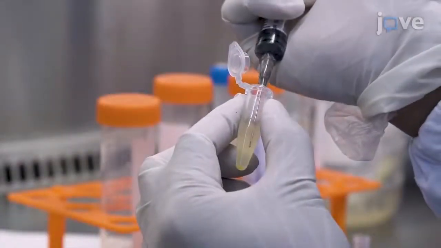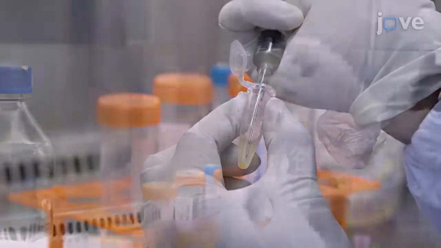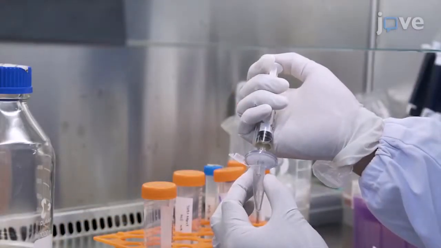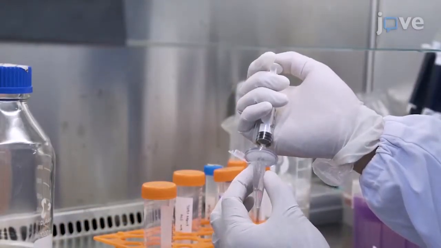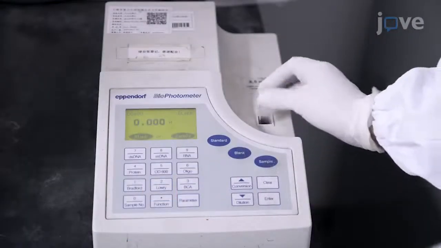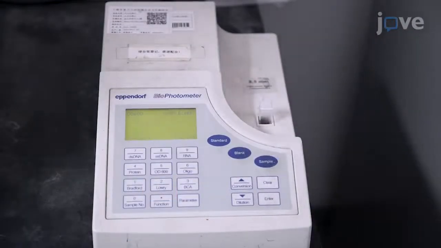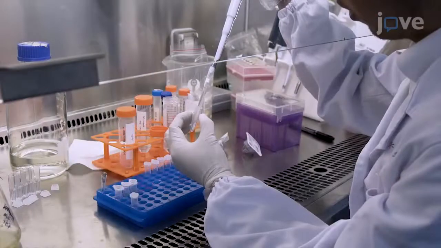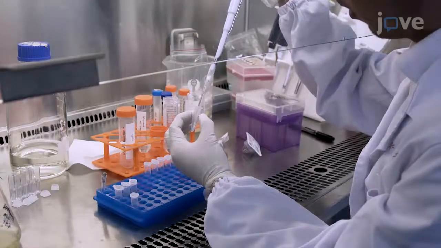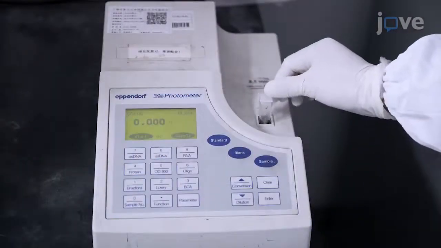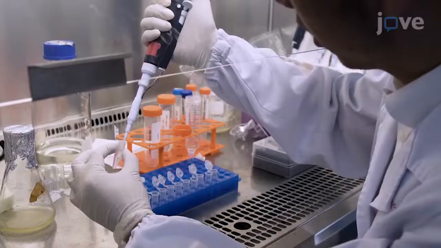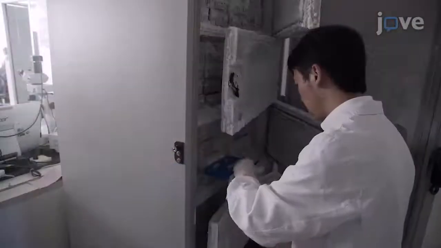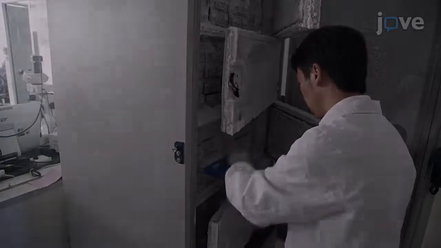Transfer the bacterial suspension to a 10 milliliter syringe and pass through a 5-micron filter to remove any bacterial clumps. Using a spectrophotometer, measure the optical density of the suspension and dilute it with 7H9 media containing 10% glycerol to OD600 at 1. Divide the suspension into 10 microliter aliquots and store at -80 degrees Celsius freezer for further use.